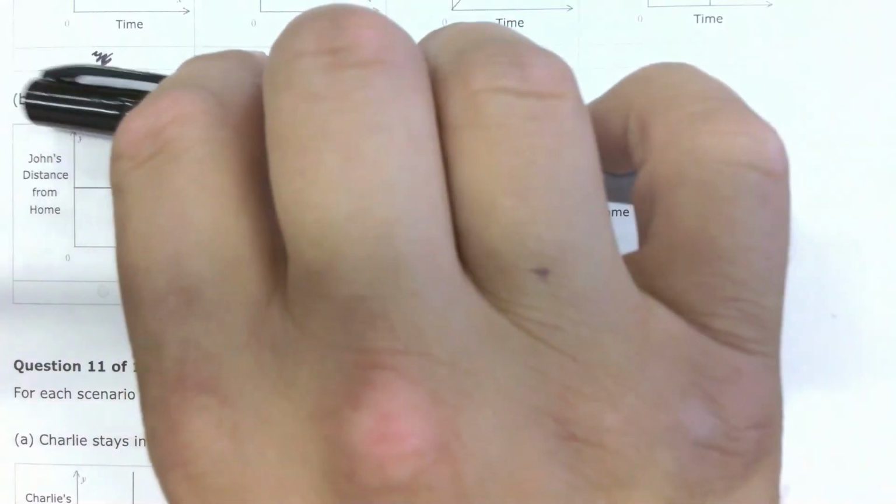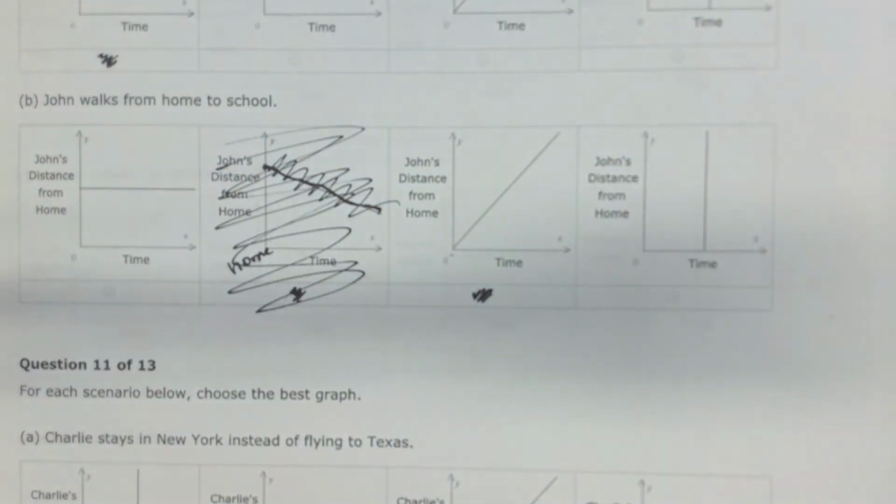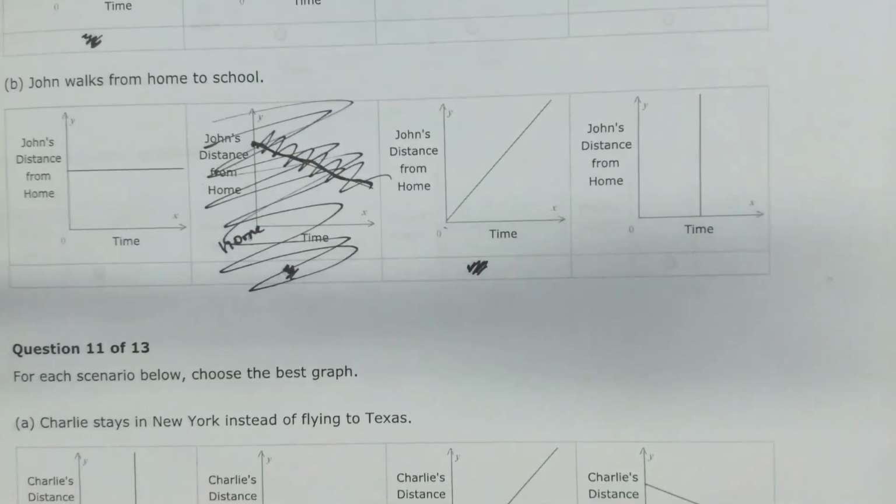For some reason I said John walks to home from school. What's that called when you mix up words? Never had that before. That's new.